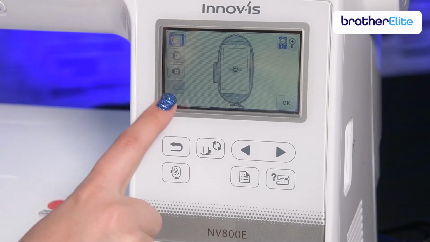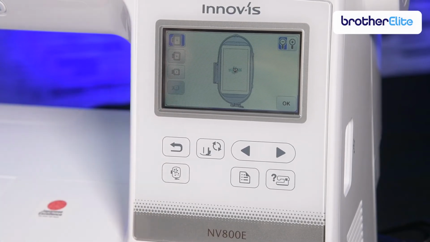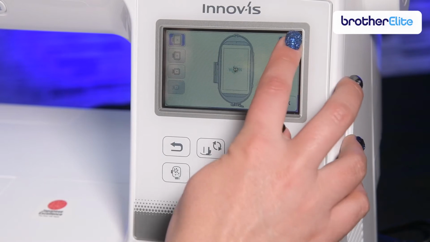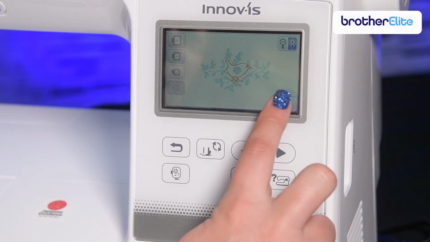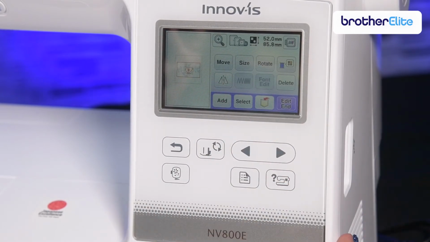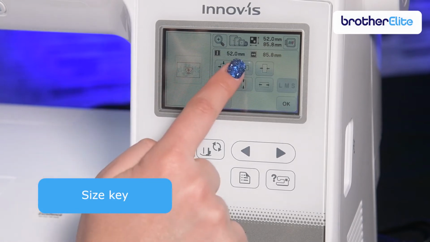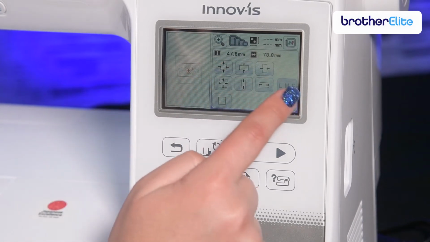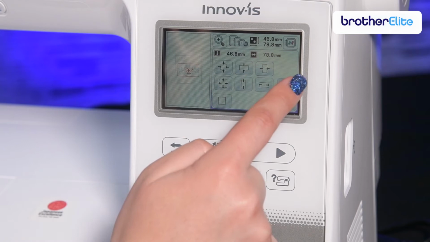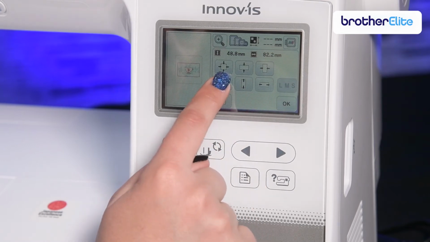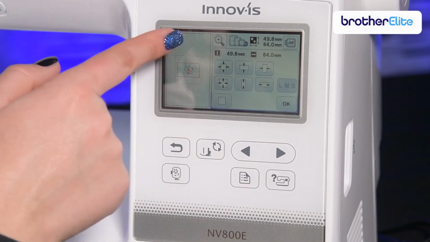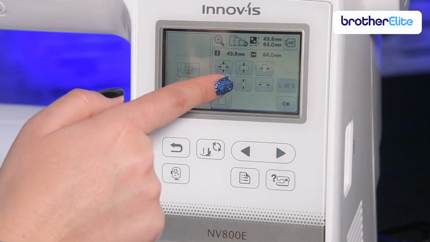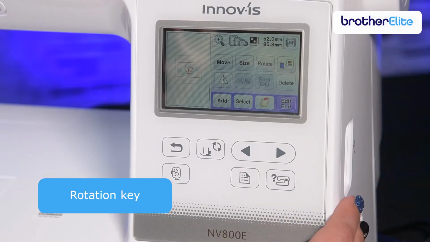Frames displayed in light grey cannot be selected. Press the magnification to enlarge the image of the pattern. Press OK to return to the original screen. Press the size key to change the size of the pattern. Patterns can be enlarged or reduced. You can select the direction in which to change the size. Press OK to return to the original screen.